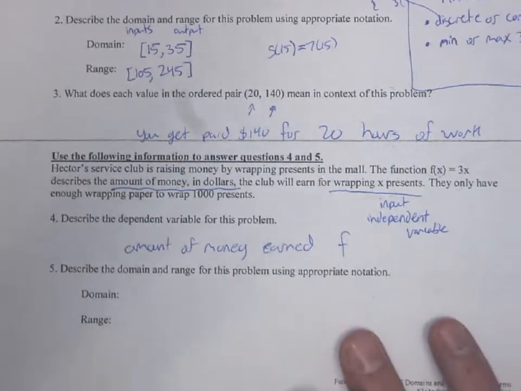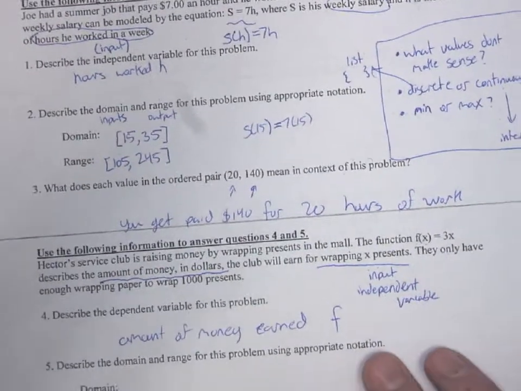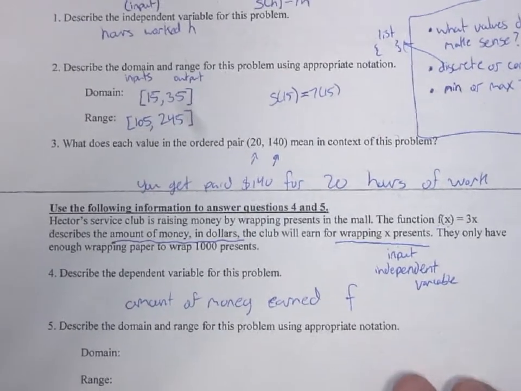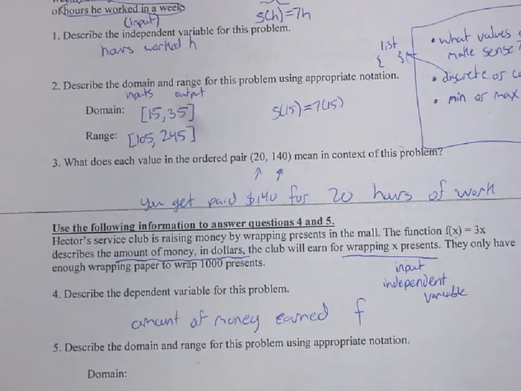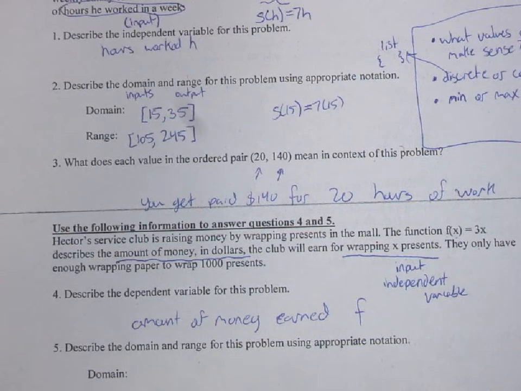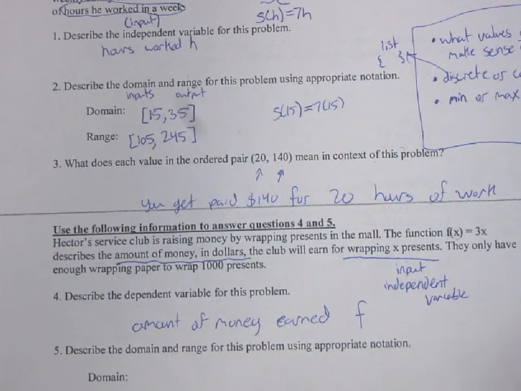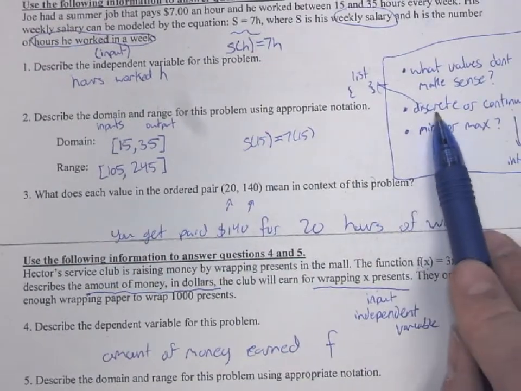Okay, so domain and range, we're going to ask ourselves these same questions. First of all, what values don't make sense? Does it make sense for him to wrap negative presents? Not really. Does it make sense for him to wrap half of a present or 3/4 of a present? Doesn't make sense in this context, right? So the in-betweens don't really make sense. That means that this is discrete, right?